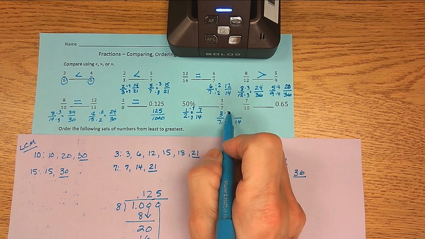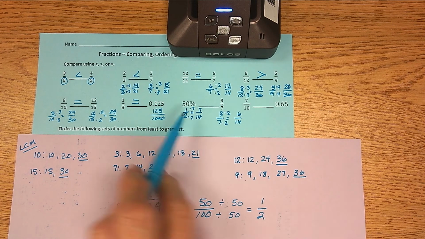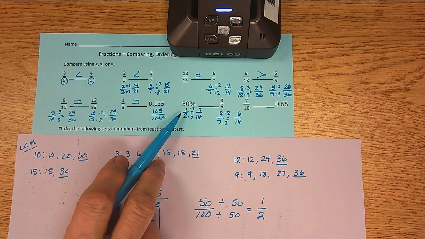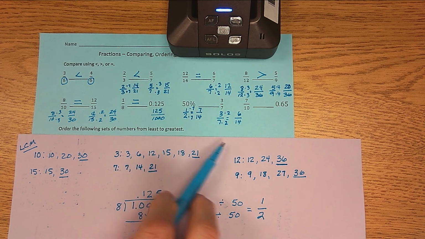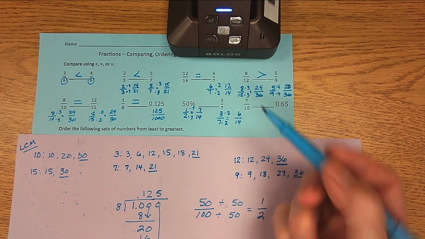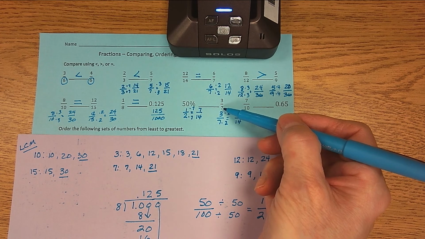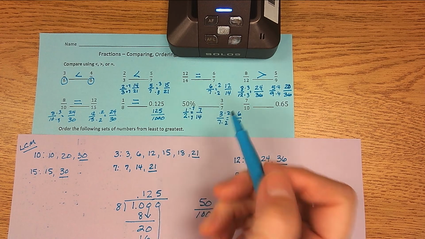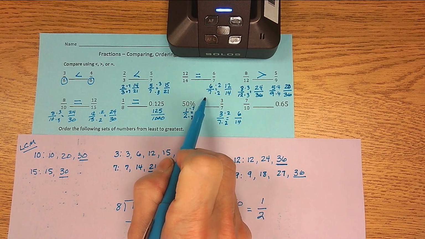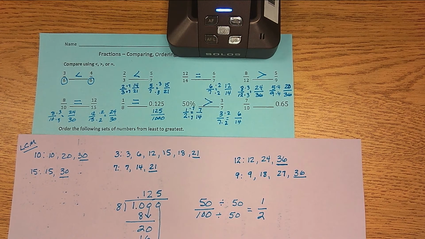And that's times 2, so that's 6/14. So you can see that 50% is bigger than 3/7. Now you might have been able to use some reasoning skills here without doing all of this work. You might think to yourself, well, half of 7 is 3.5, so this has to be less than half. So we know that 50% is greater than 3/7. We can find that out in a number of ways.